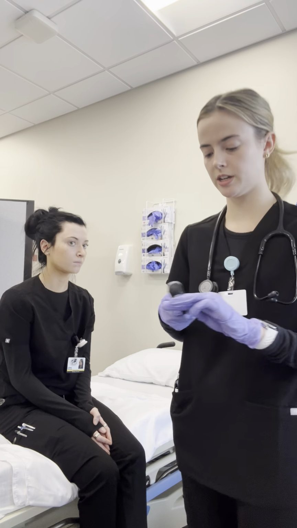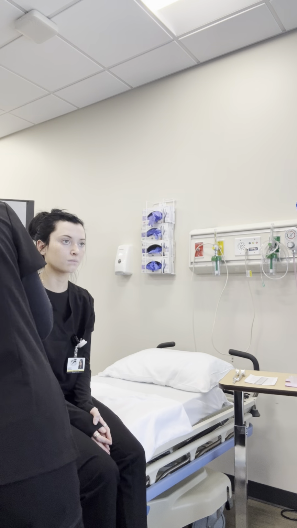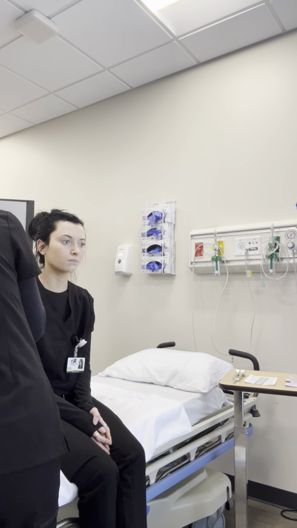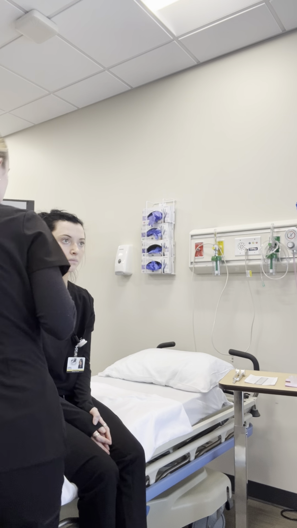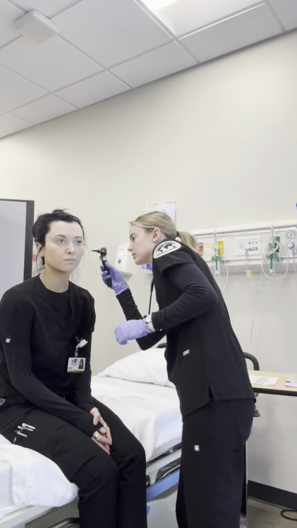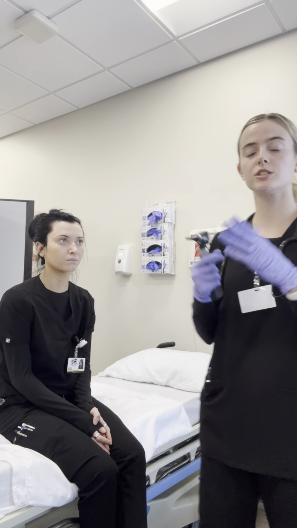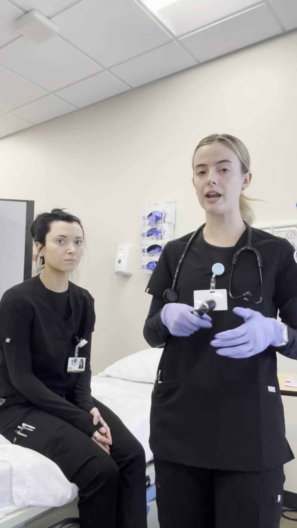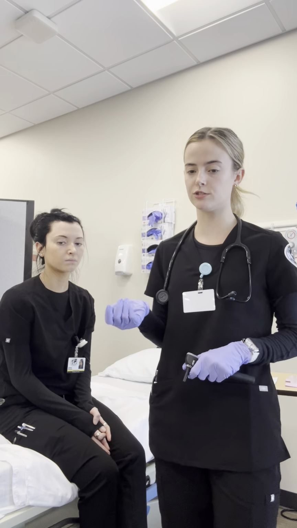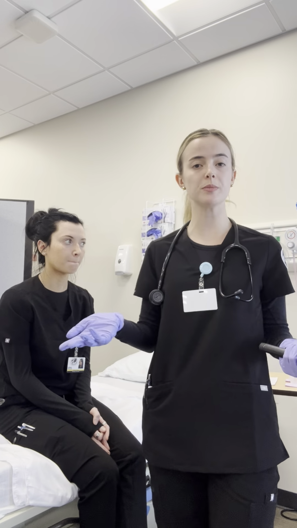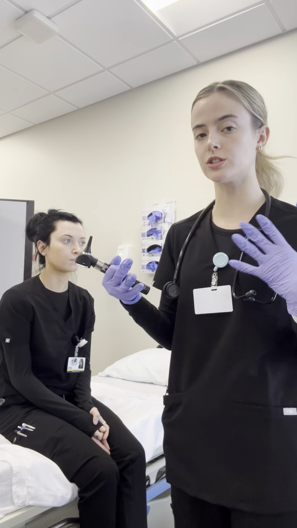Okay, and we're going to be looking inside both ears. Okay, so just looking at the auditory meatus and external canal, there's no foreign bodies, there's no excessive drainage, there's some yellow cerumen, an appropriate amount, and it's moist, but everything looks good there.